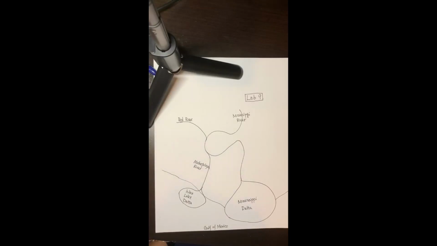Okay, in Lab 9, we're going to cover a very important topic, which we didn't get a chance to cover during the lecture: the life of a delta. So we all know a delta is built by sediments brought by the river into the coastal area, which start to accumulate and develop a fan-shaped deposit.